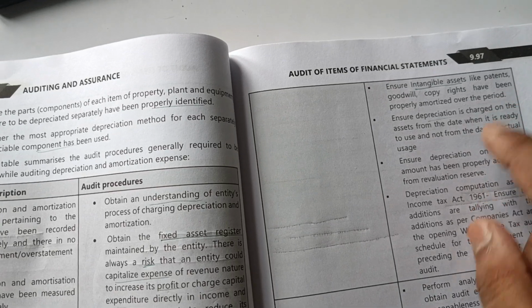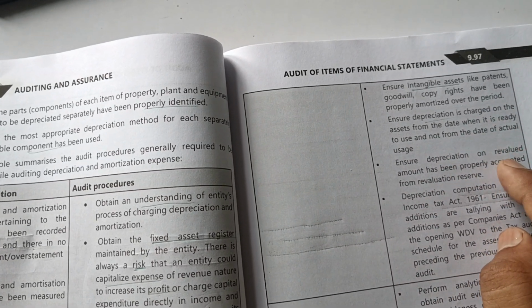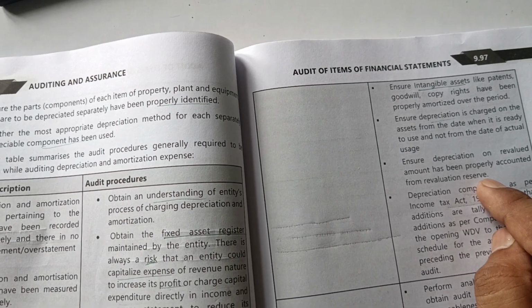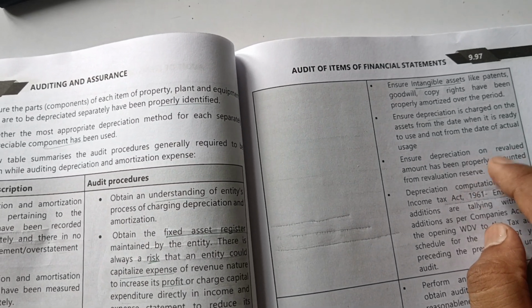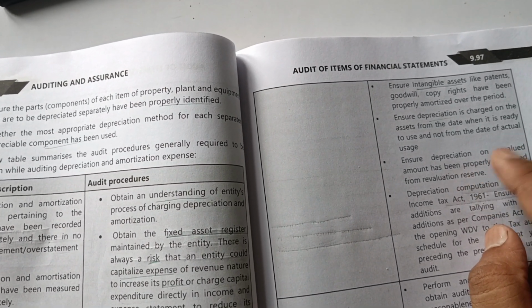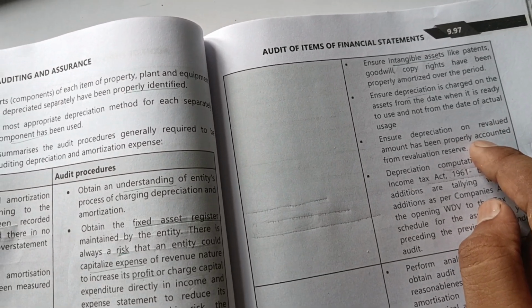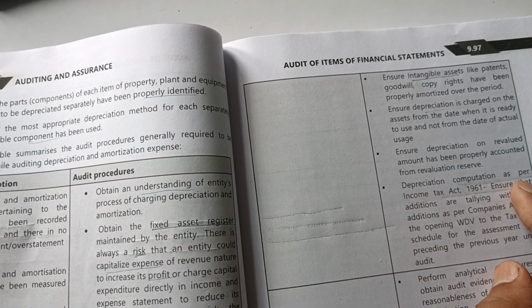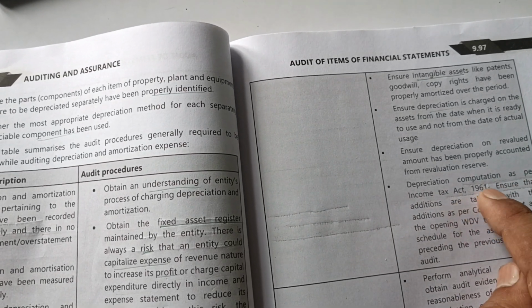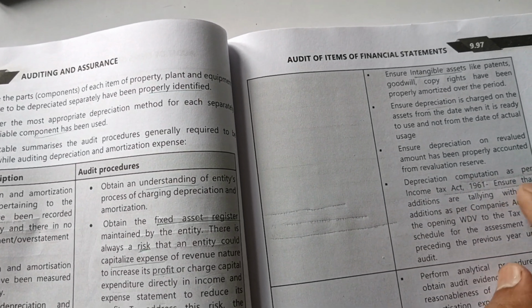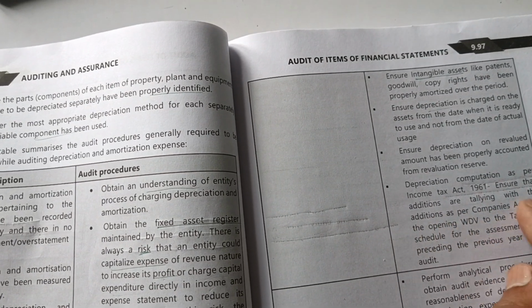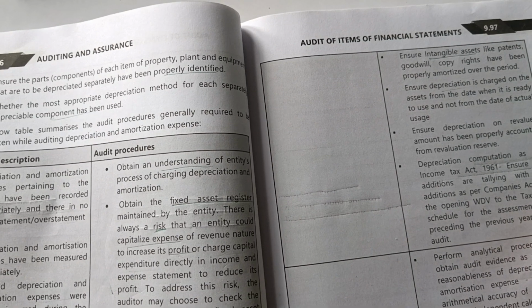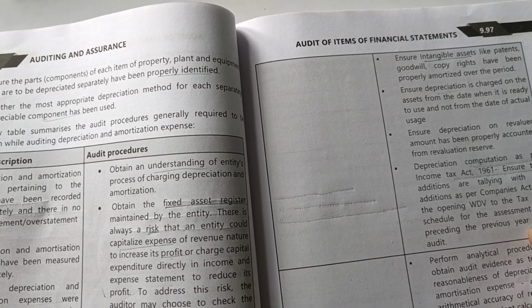For example, ensure depreciation on revalued amount has been properly accounted from revaluation reserve. Whether depreciation on revalued amount has been properly accounted from revaluation reserve or not, you have to ensure from this point. Depreciation computation as per Income Tax Act 1961: ensure that additions are tallying with the additions as per the Companies Act, and opening WDV to the tax audit schedule for the assessment year preceding the previous year under audit.